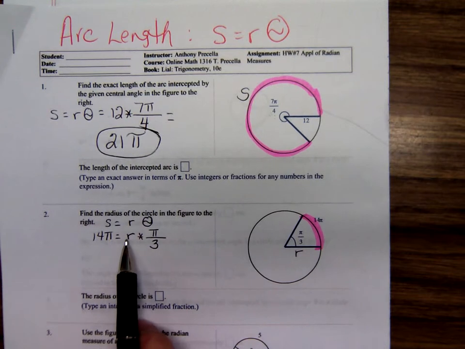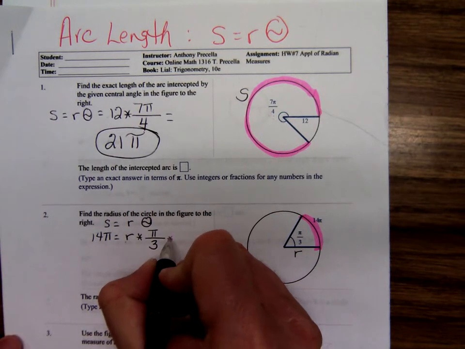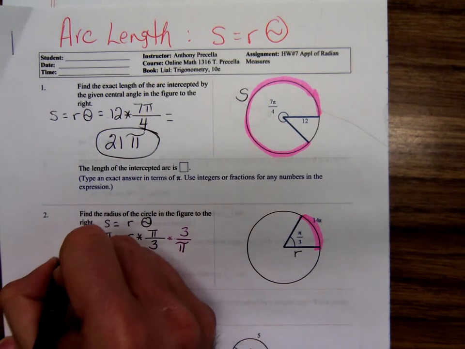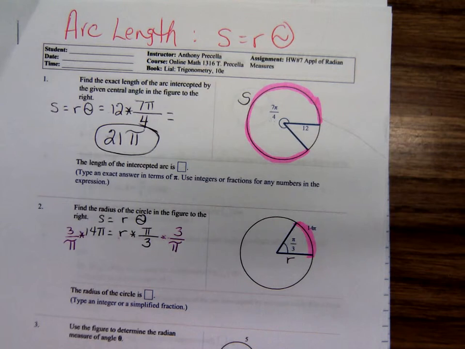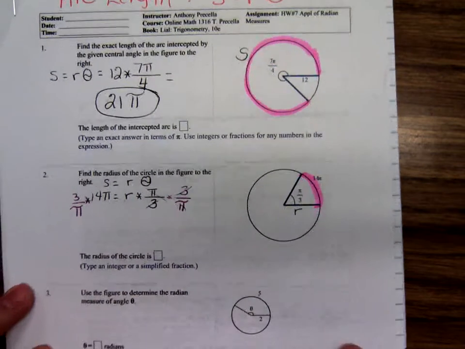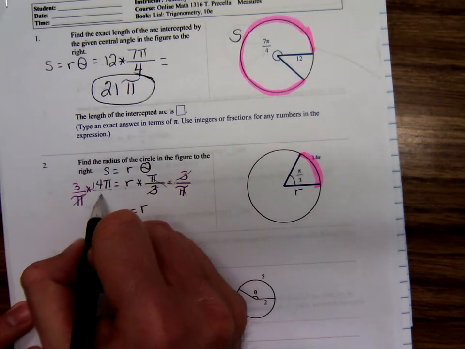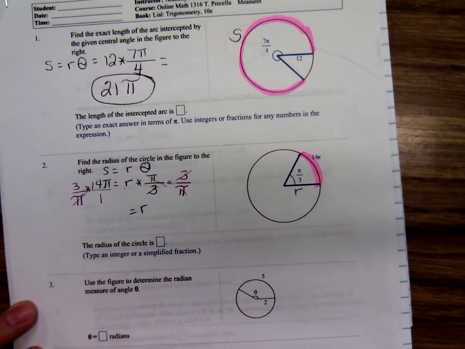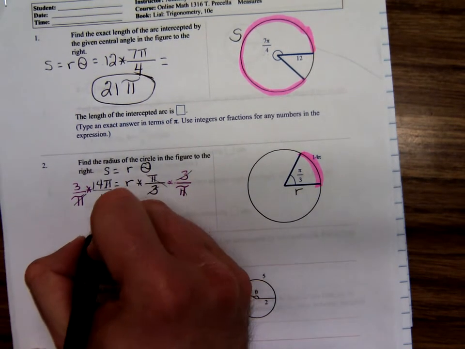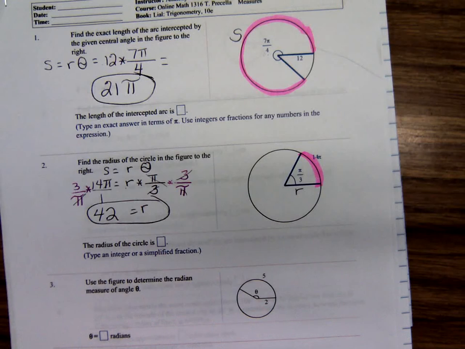To solve this for r, to get the r completely by itself, I guess the fastest way would be to multiply both sides by 3 over pi. What's happening over here? The 3's and the pi's cancel, so we have R. And over here, you could think of that as 14 pi over 1, and cross cancel the pi's. So 3 times 14 would be 30 plus 12, is that a 42? Okay, so 42 units, whatever those are.